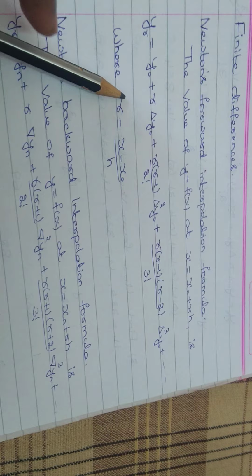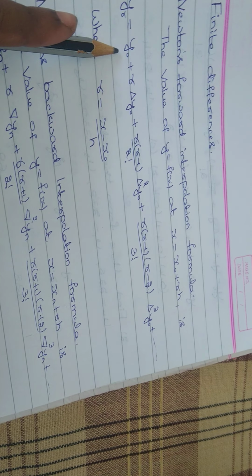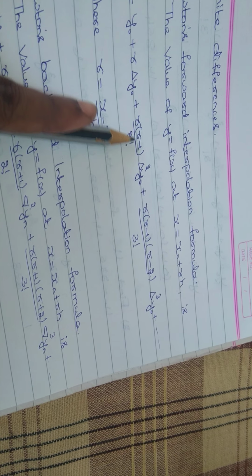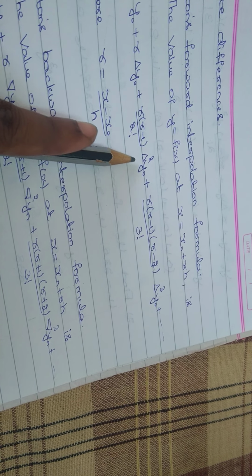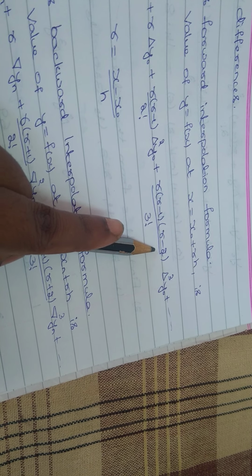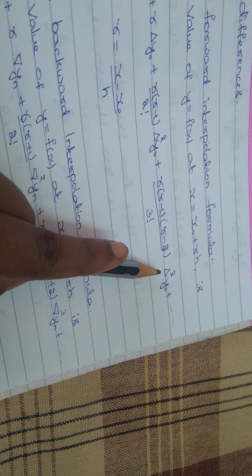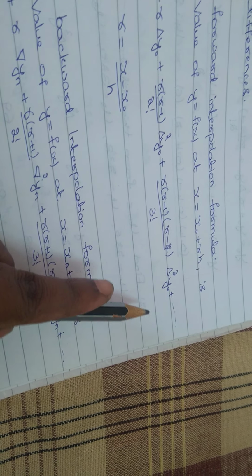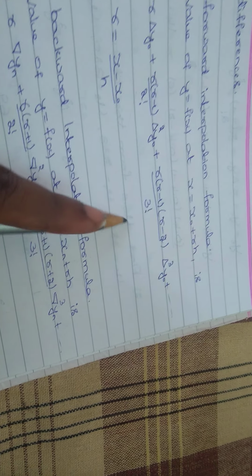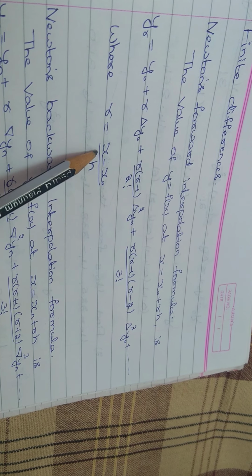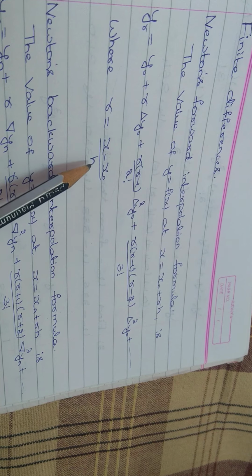Y_R is equal to Y naught, you know Y naught is the starting point Y, plus R into delta Y naught, plus R into (R minus 1) by 2 factorial into del square Y naught, plus R into (R minus 1) into (R minus 2) by 3 factorial into del cube Y naught, etc. You have to write down the formula till the number of differences you will get, where R value is given by (x minus x naught) divided by h.